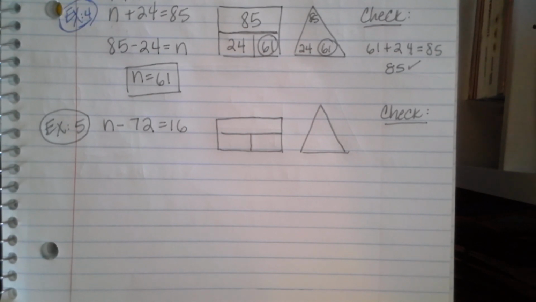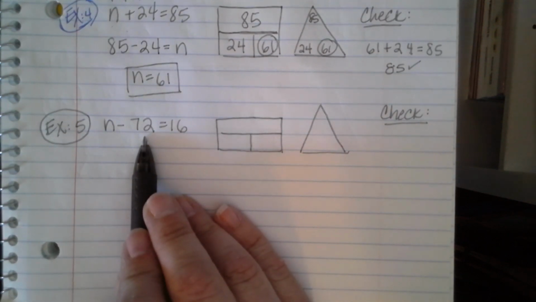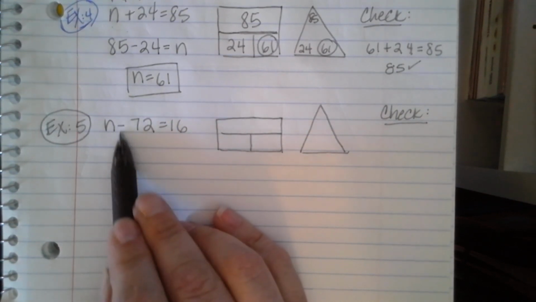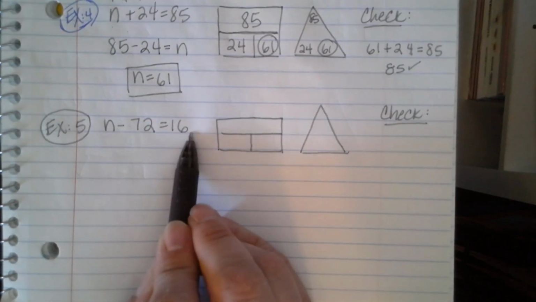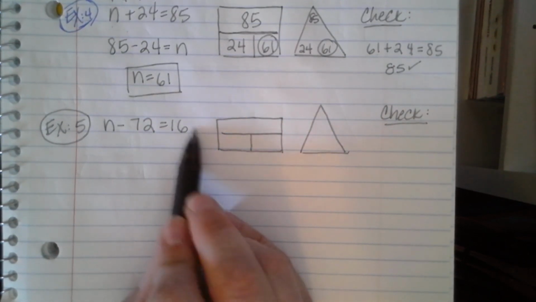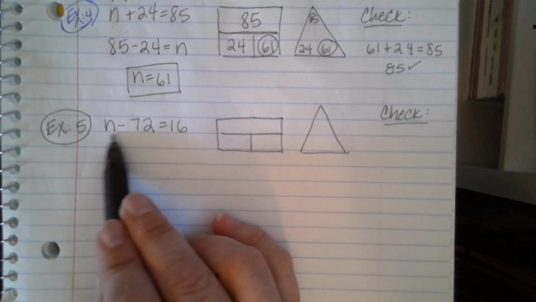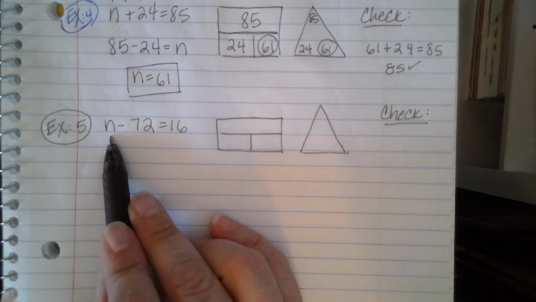Something like 72 because it's... Okay. Now, Ashton, do you understand where he's coming from there? Yeah. Okay. Also, here's the other thing. If you're subtracting 72 from something and your answer is positive, you should have a 16. That means this number has to be bigger than 72. So hold on to your thoughts there as well.